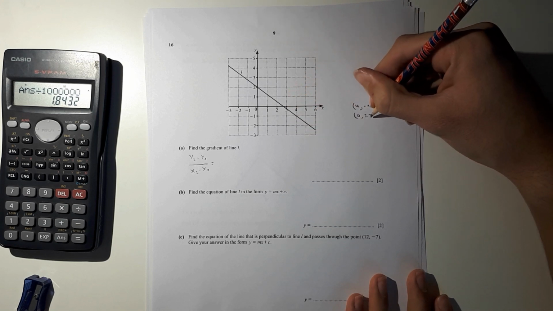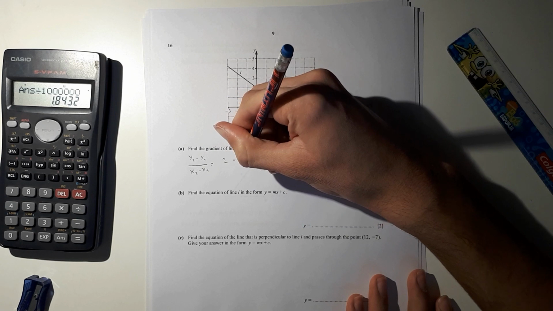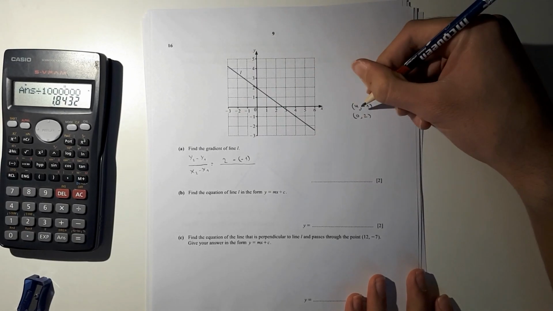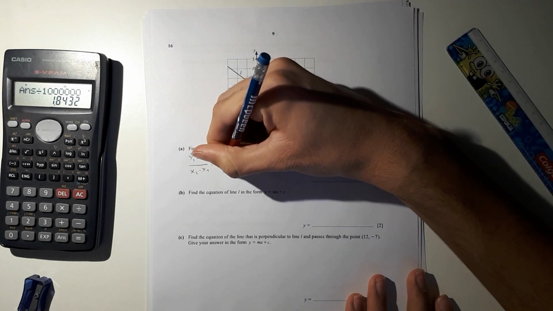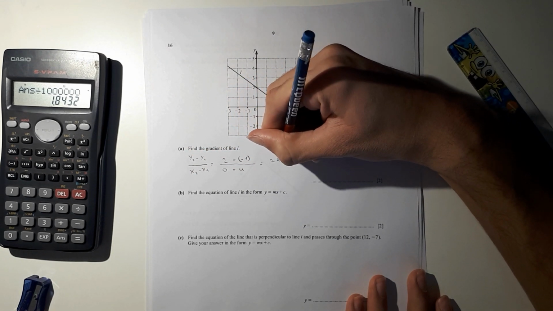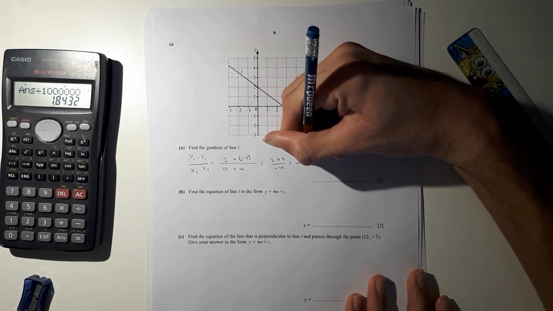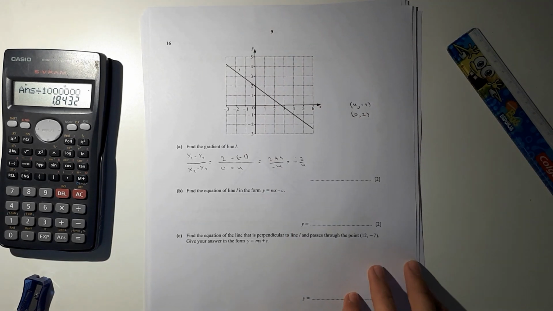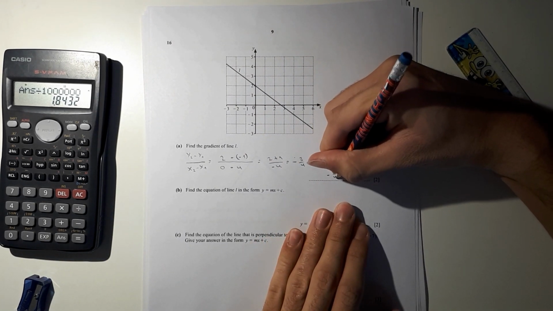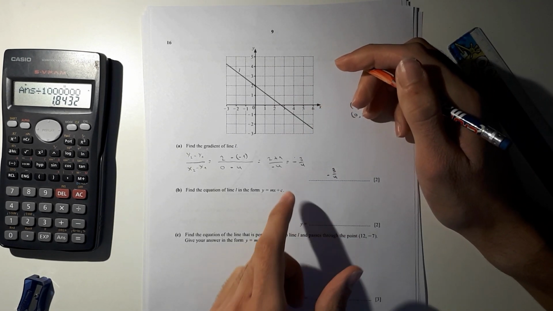So we're going to take the values 2 minus minus 1 over 0 minus 4. So we got (2 plus 1) over minus 4, and we got the gradient of the line equals minus 3/4.